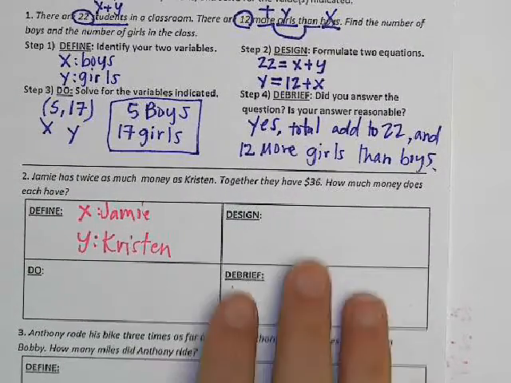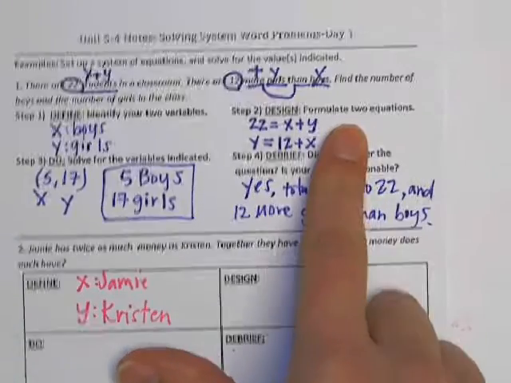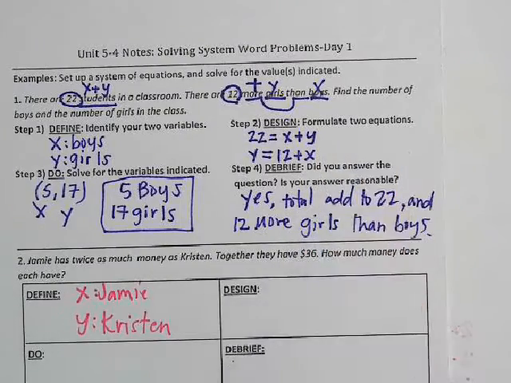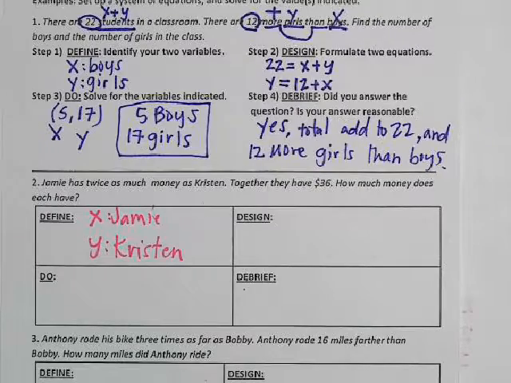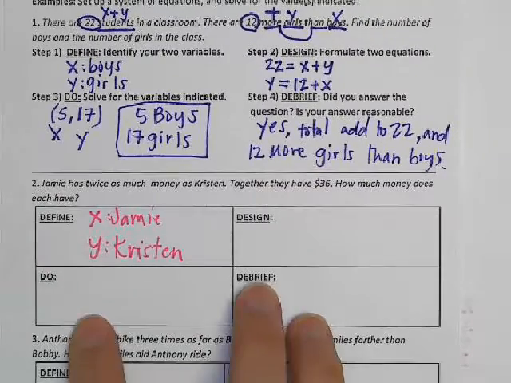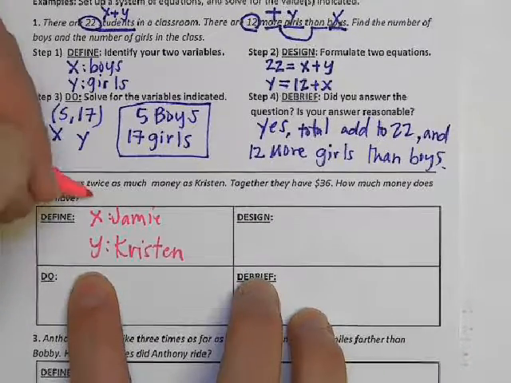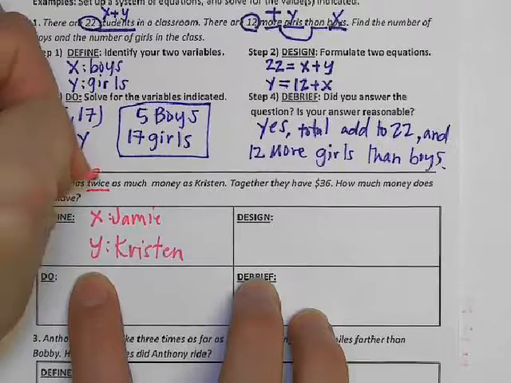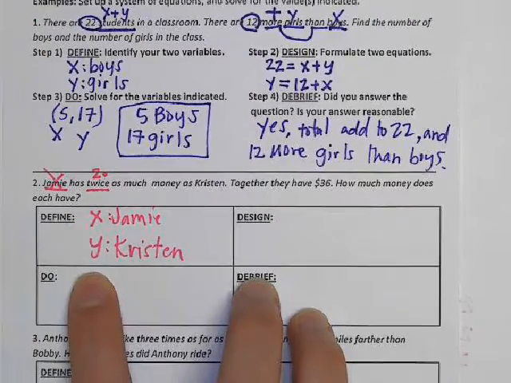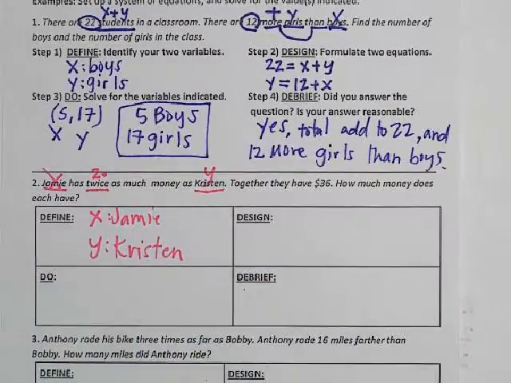Okay. Step 2 is formulate the 2 equations. Okay, so now I got to come up with 2 equations, all right? Sentence by sentence right now. That's how we're doing it. It says Jamie. Jamie represents what? X. Has twice is, what's twice? 2 times something. As much money as Kristen. And what's Kristen? Y. Great.